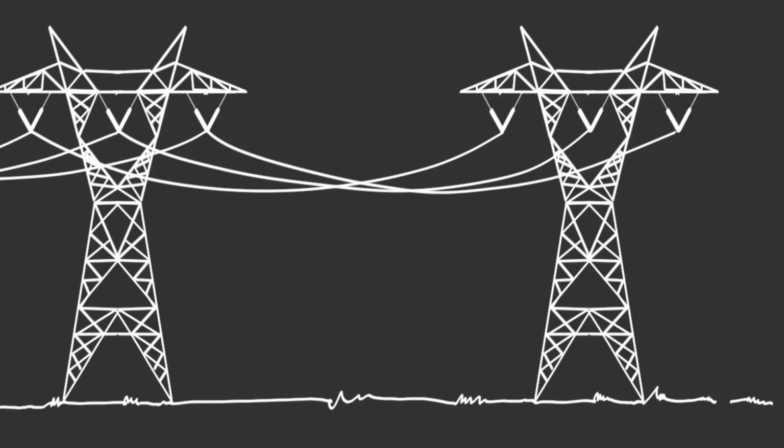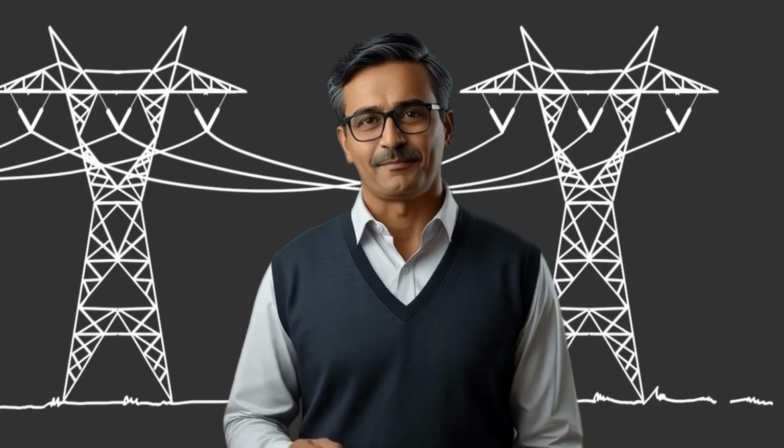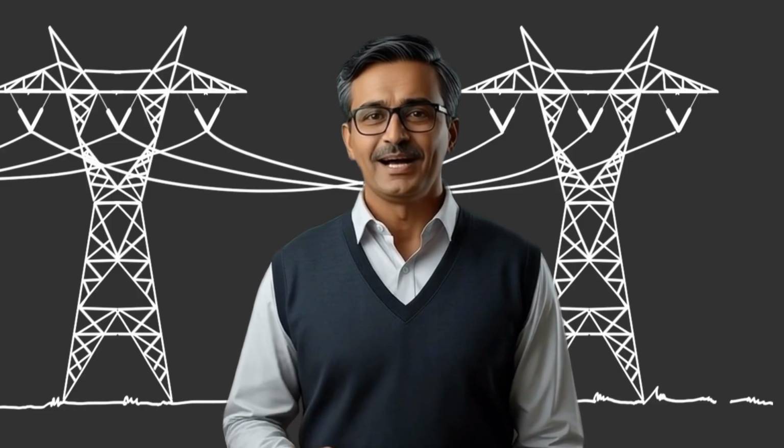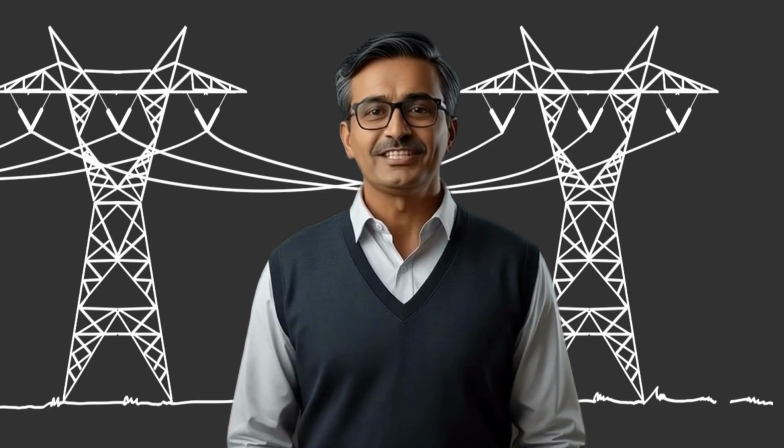Although for very long transmission lines, 220 kilovolts may not be sufficient. In that case, we use a 400 kilovolt transmission system. For very long distance bulk power transmission, we even use 765 kilovolt systems.